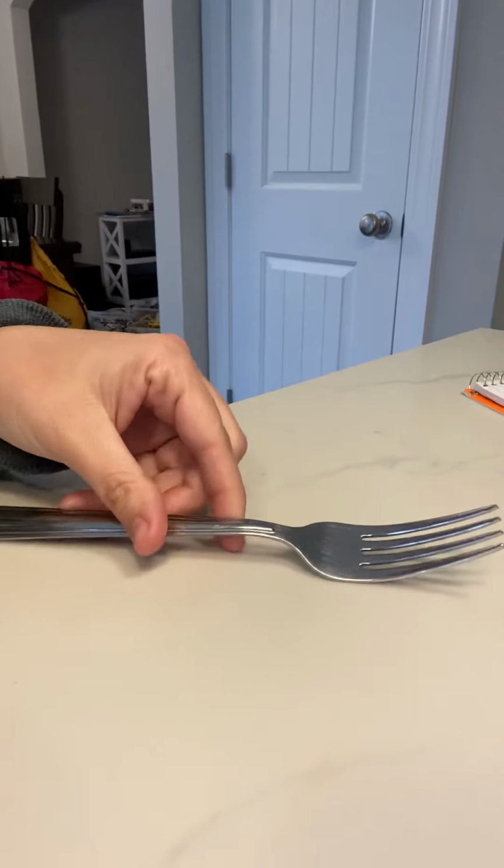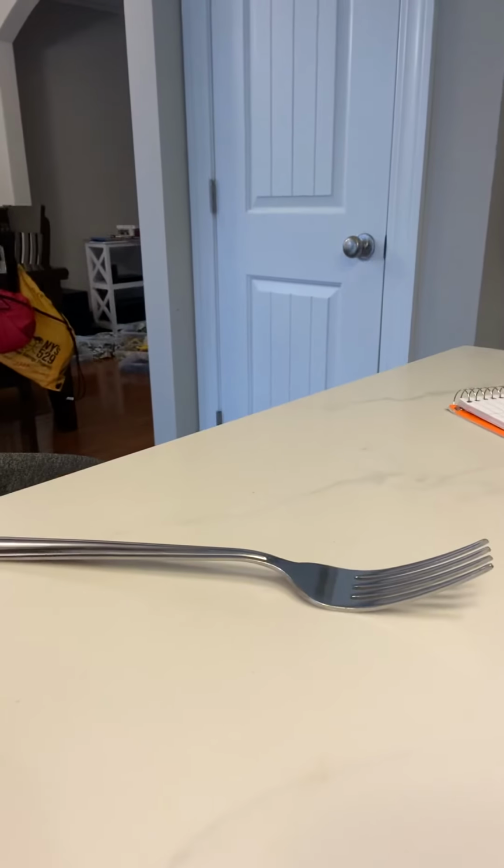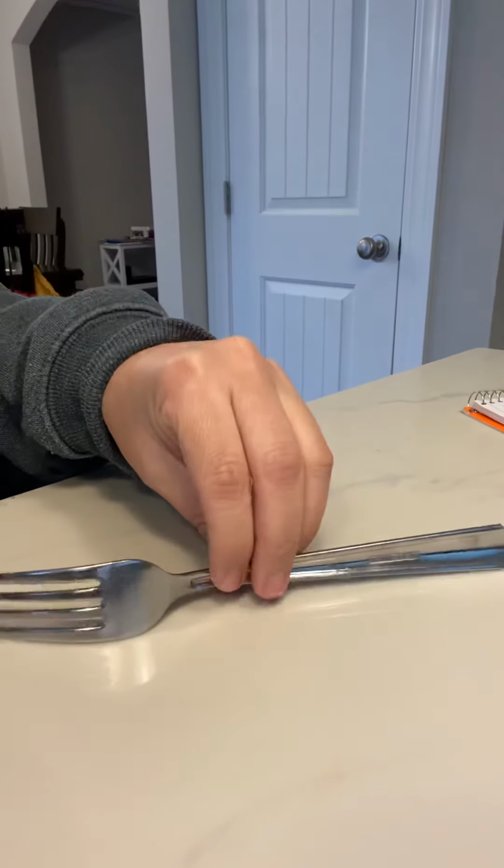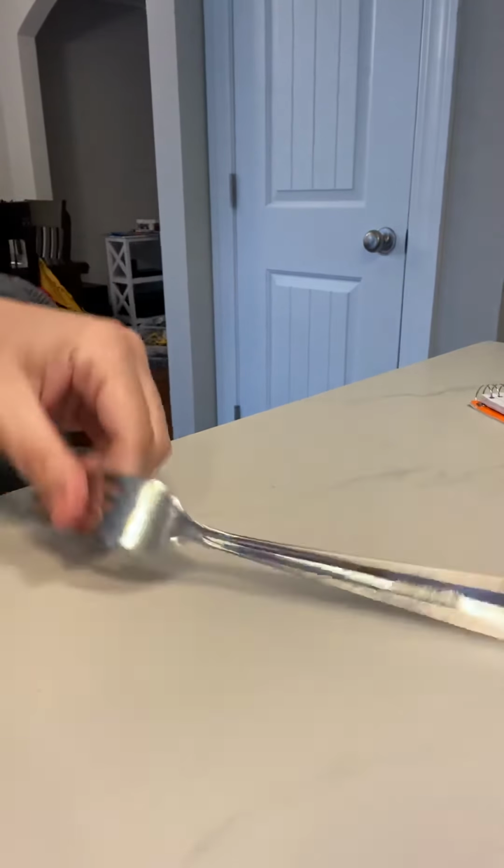So also, what's a fork? A fork is a fork when it's that way. A fork is a fork when it's that way. When you flip it sideways, it's a fork. When you flip it upside down, it's still a fork to a kid's brain.